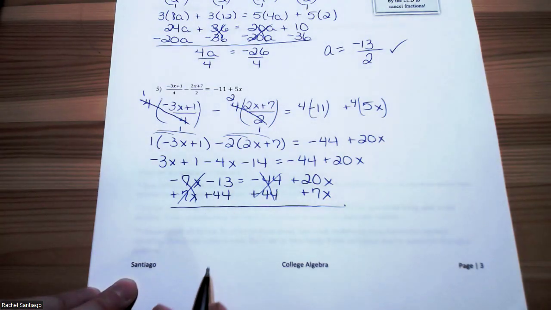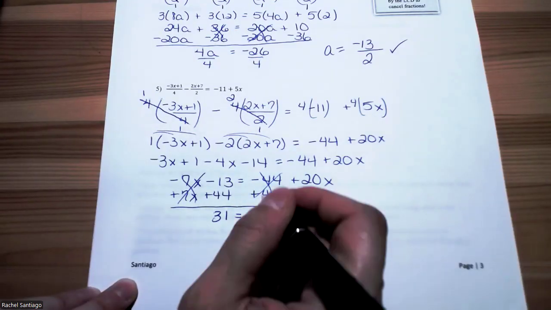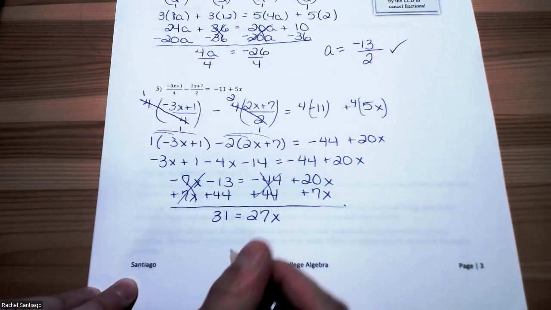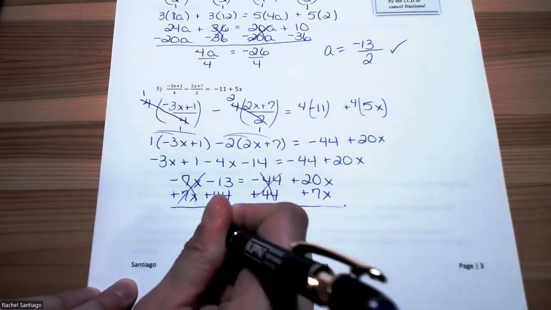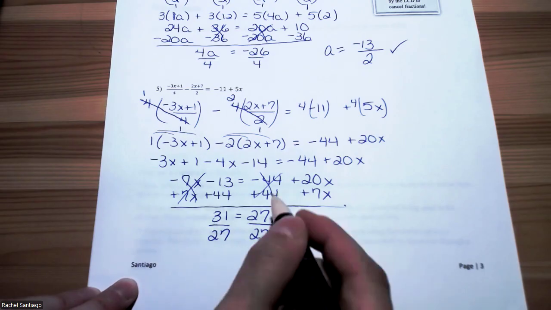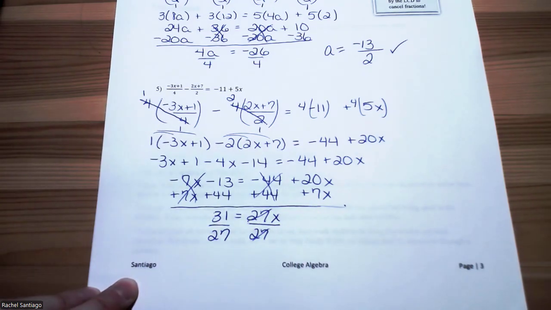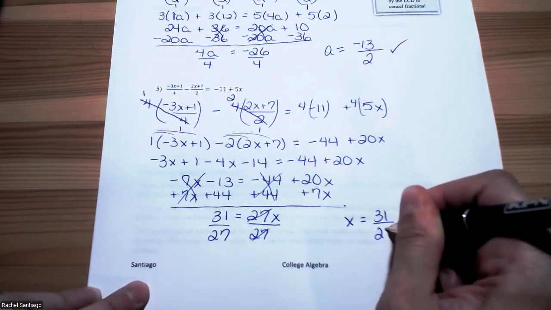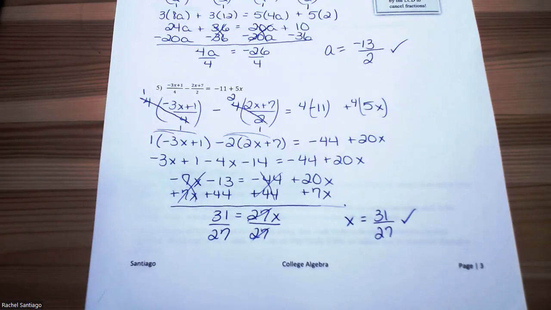44 take away 13 is a positive 31, and that's going to be equal to 27x. At this point, we'll divide both sides by 27, and then we'll take a look, are there any factors that go evenly into a 31 that also go into a 27? That answer is going to be no. So my final answer is simply x equals 31 over 27. I hope you got the correct answer.